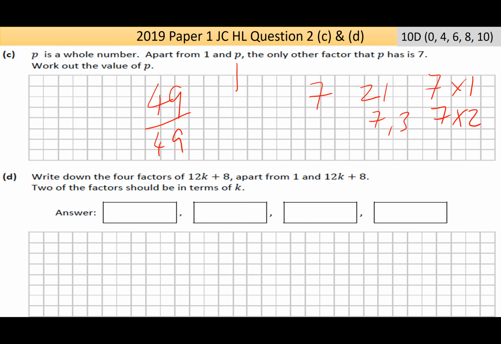Anyway, part D here says, write down the 4 factors of 12k plus 8, apart from 1 and 12k plus 8. 2 of the factors should be in terms of k. So we're basically going to factorize 12k plus 8. Now there's different factors you can take here. It's not the lowest common multiple we're looking for, but our highest common factor, the way I should say it. So we could go here with 2.